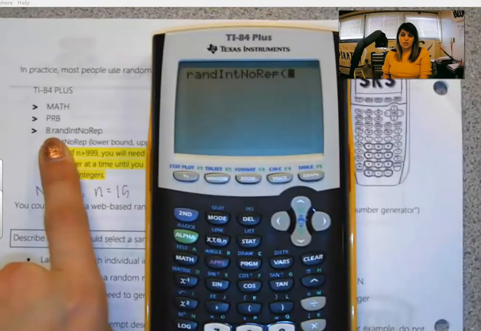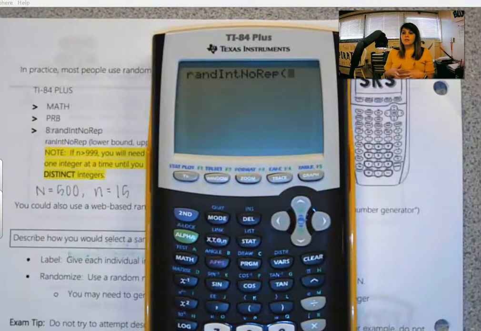The reason that we have to do no repeats is because if we're talking about students, we can't have 2 of the same student in our sample. A student can only be 1 person in our sample. We can't have any duplicates. So we have to make sure that we use the no repeat option. Our sample has to be distinct, which means we can't have any people twice.